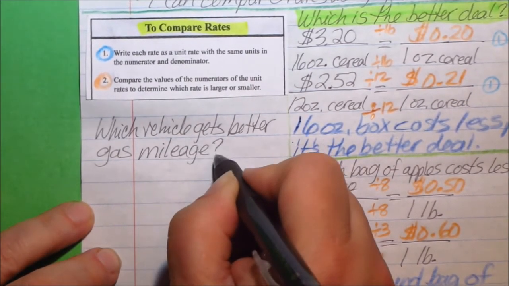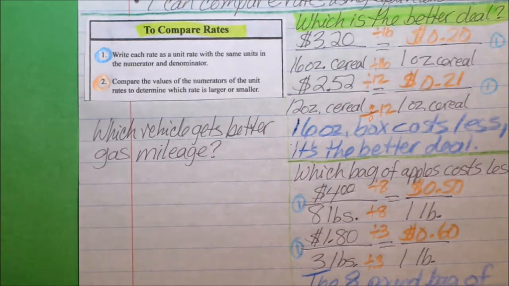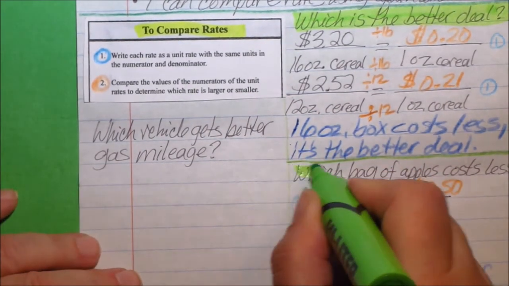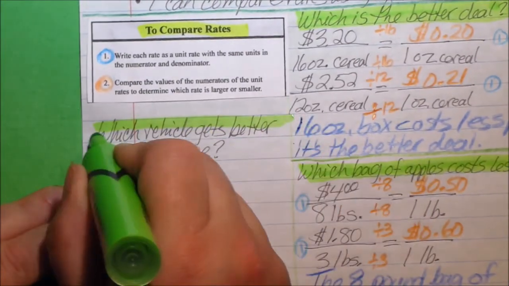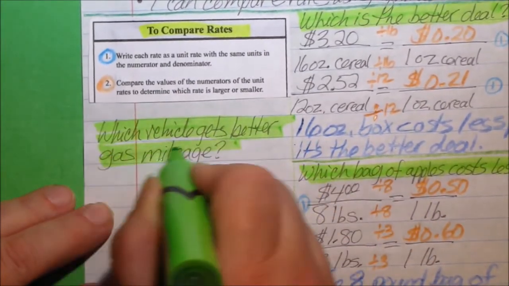Okay, which vehicle gets better gas mileage? Oh, I didn't highlight this over here, did I? Wanted to. All right, which vehicle gets better gas mileage?